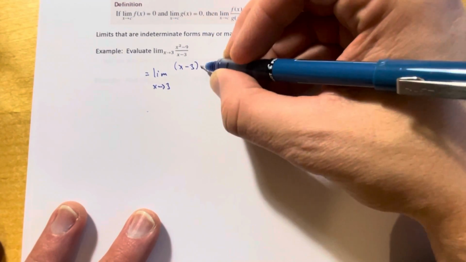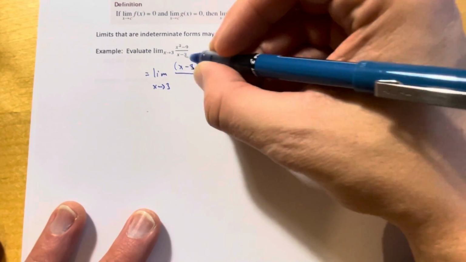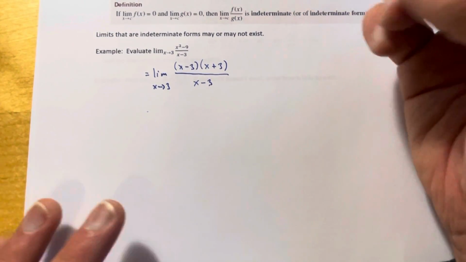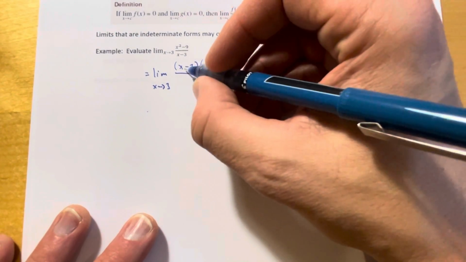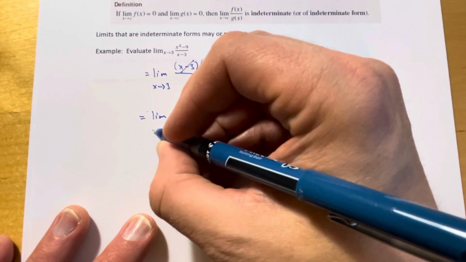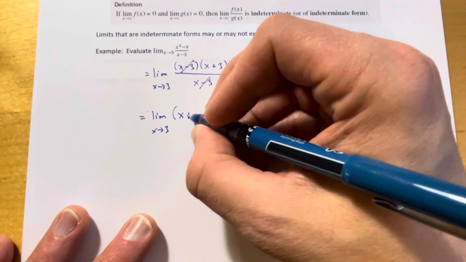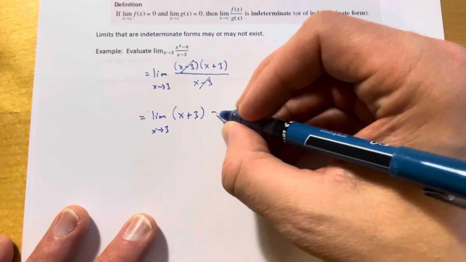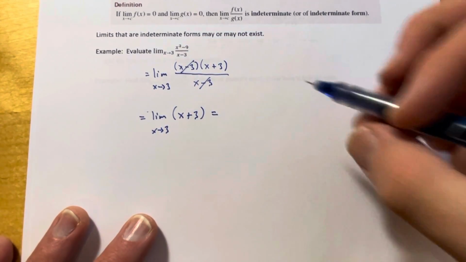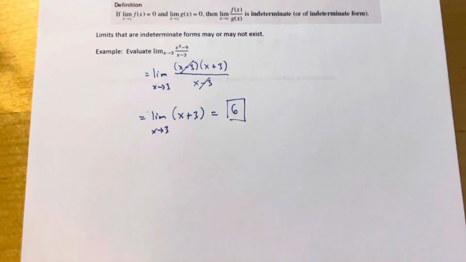It factors to x minus 3 times x plus 3. My denominator, x minus 3, is linear. It can't be factored anymore. But I can now cancel the x minus 3's that are appearing here. This becomes the limit as x approaches 3 of just the x plus 3 that I had in the numerator. And at this point, that is a polynomial. I can just use direct substitution. Plugging the 3 directly in gives me 3 plus 3, or 6.